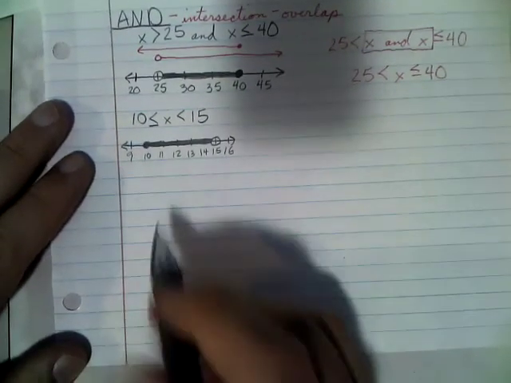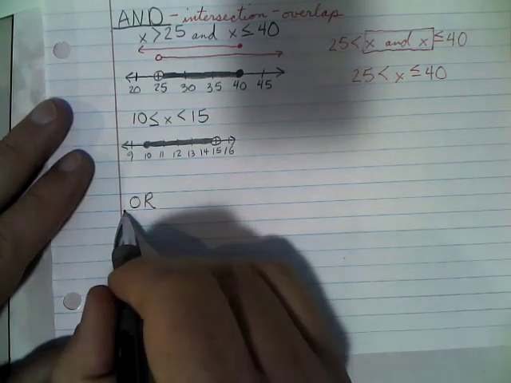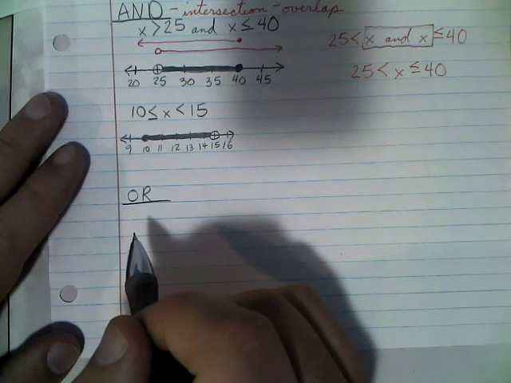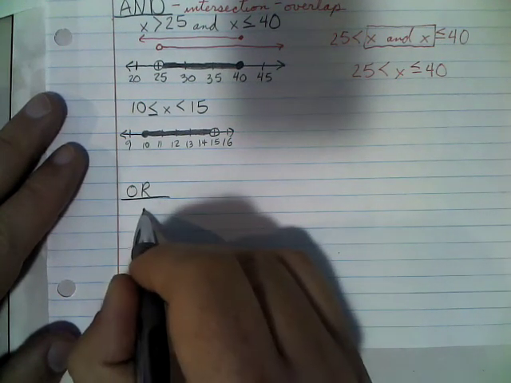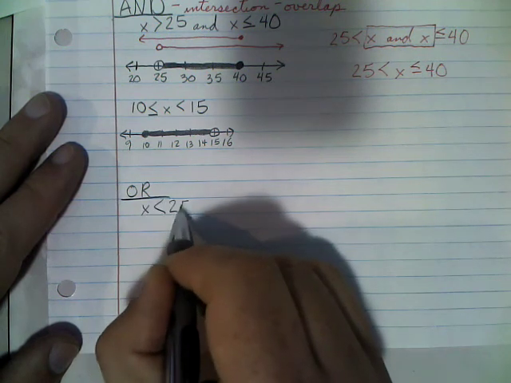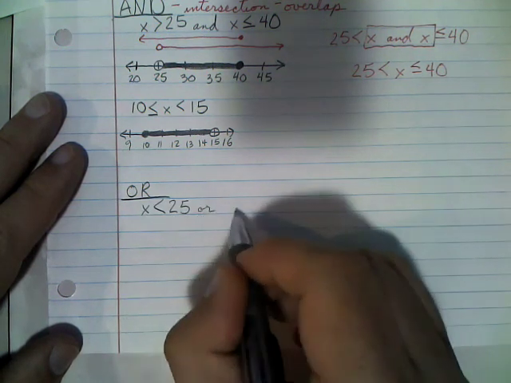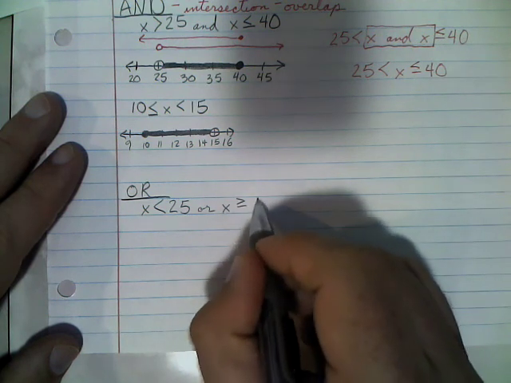Well, there's another type of pairing. You can pair with an and, but you can also pair with an or. So this time, let's say that x is less than 25, or x is greater than or equal to 40.